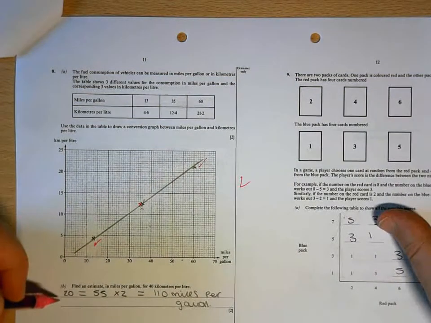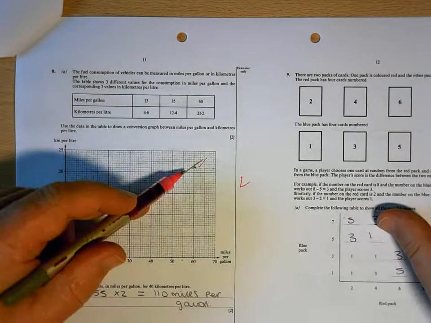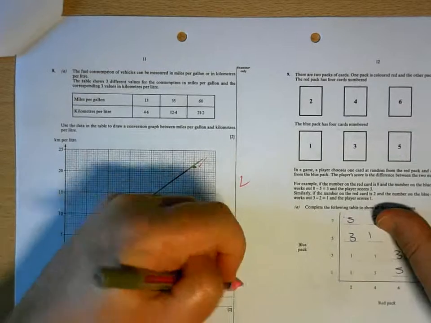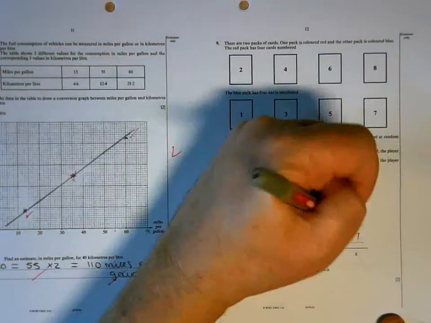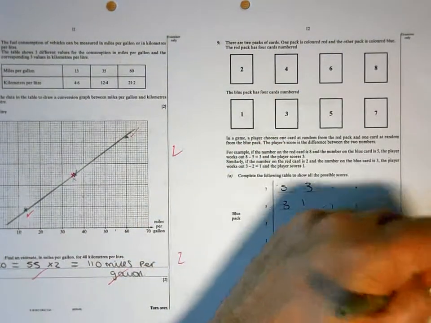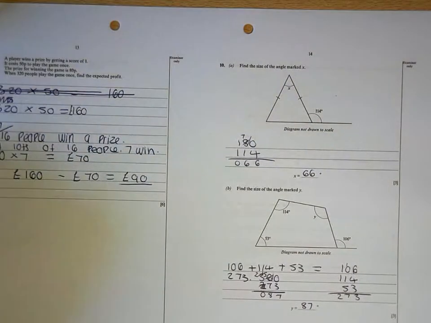And then you've worked out what 20 is as 55 and doubled it. So that's good as well. Well done. 5, 3, 3, 1, 3, 5, 7, 2 marks there. 6 for the page. Well done. That's good.